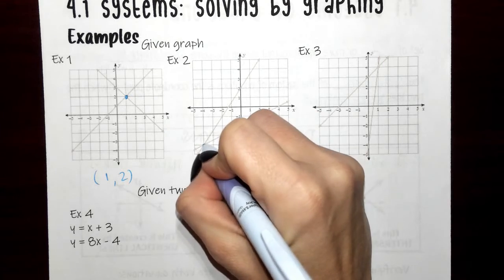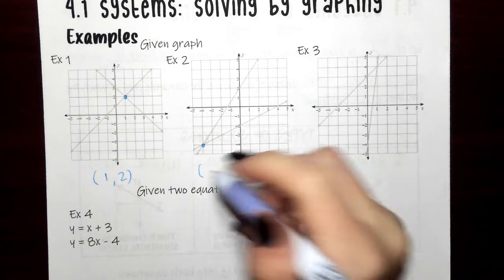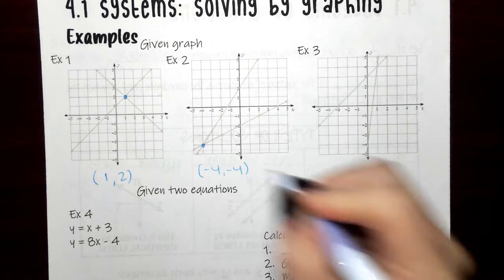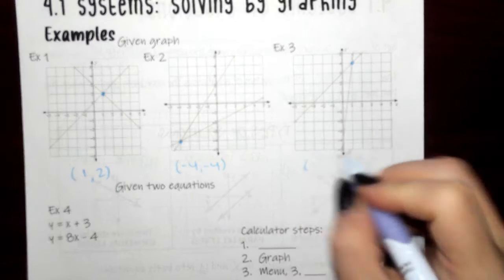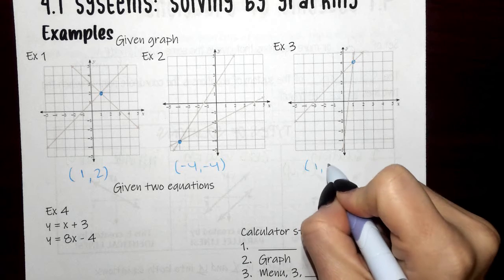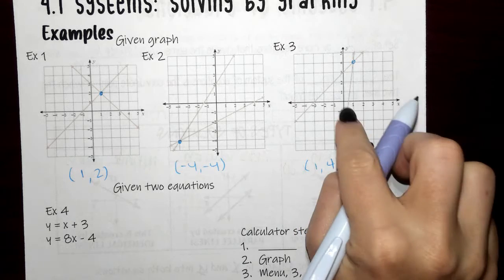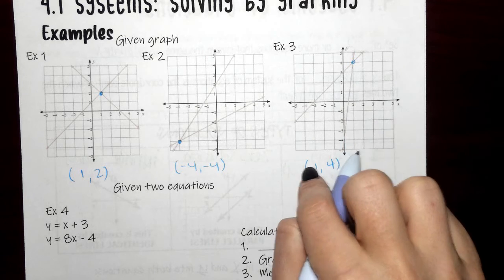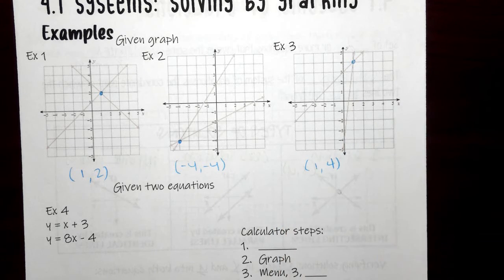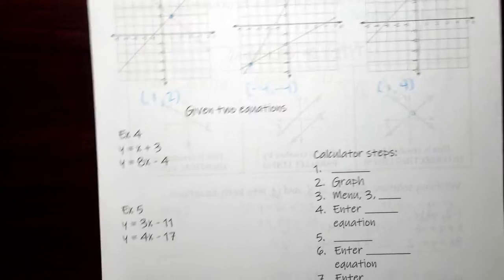And that's it. It's really simple if you're given the graph, so that's -4, -4. You just need to make sure you know how to get the coordinates. That's 1, 4. We'll always go left and right first for that x value, and then up or down for the y value. Easy peasy like that, okay?